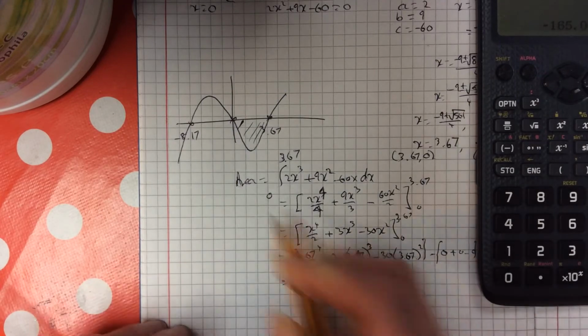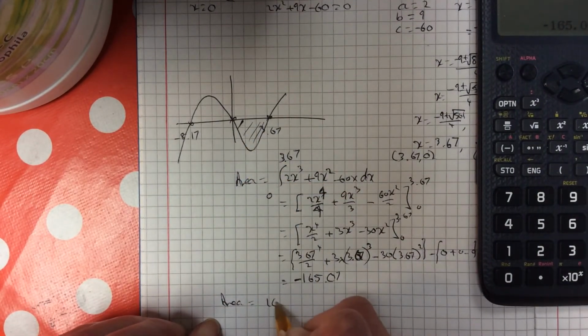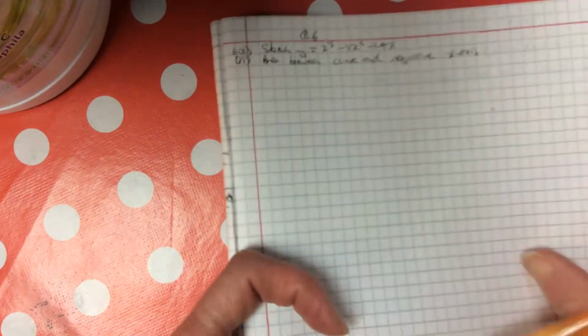Now remember, area is negative because it's in the bottom half, so you have to give it a positive answer, 165.07 units squared.